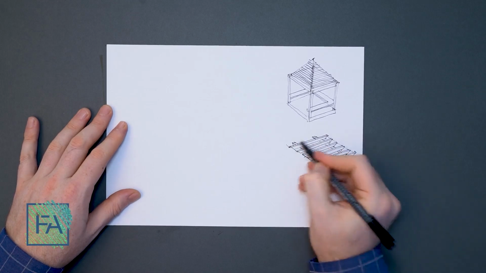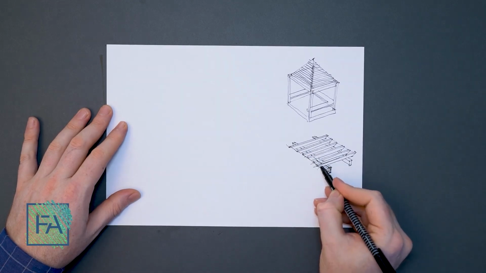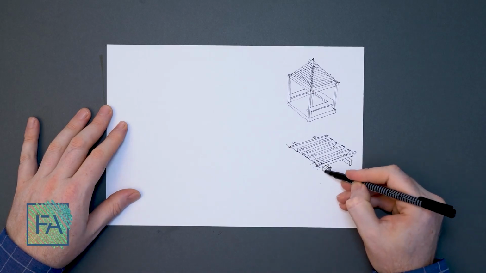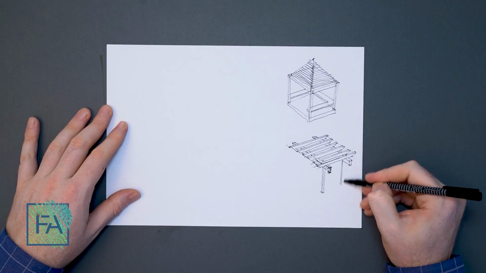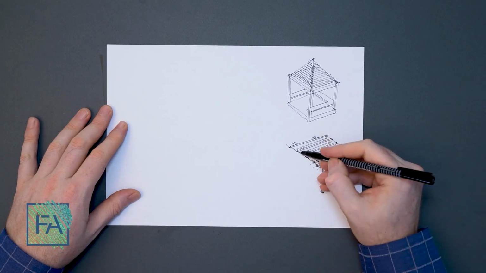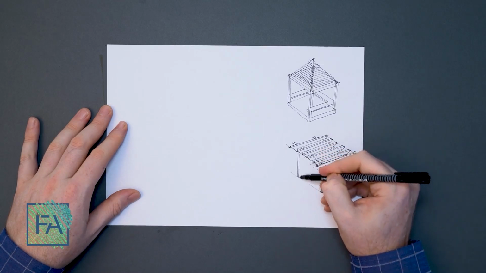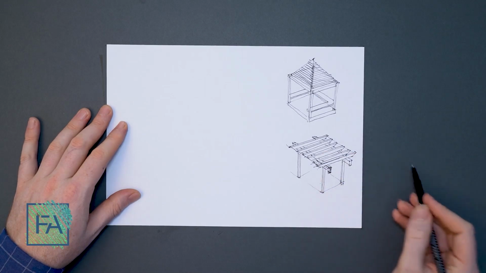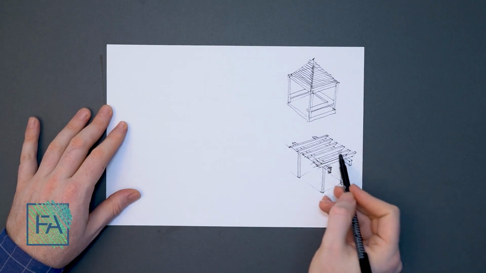Something like this. And another parallel line at the bottom for the thickness. And the column goes down like that. On the other side as well. Parallel to it, on the other side, another one. And just like that, we were able to draw a pergola.